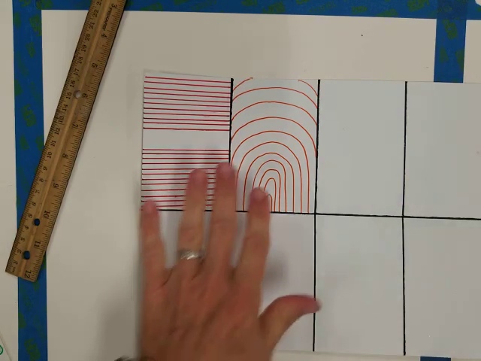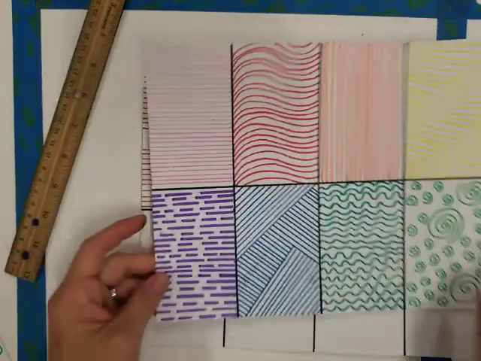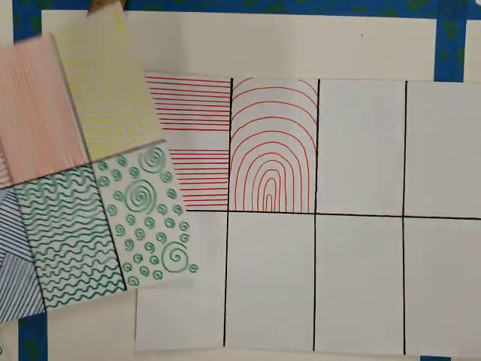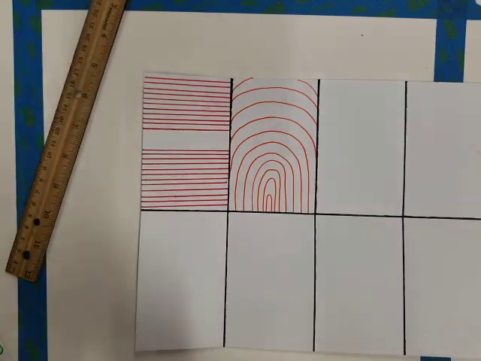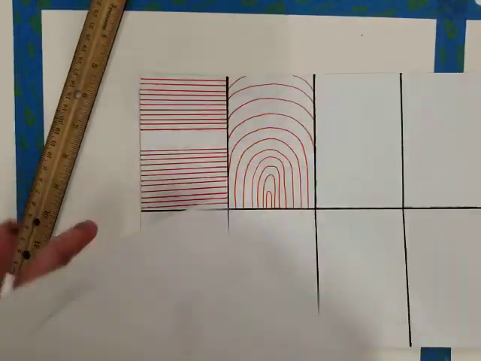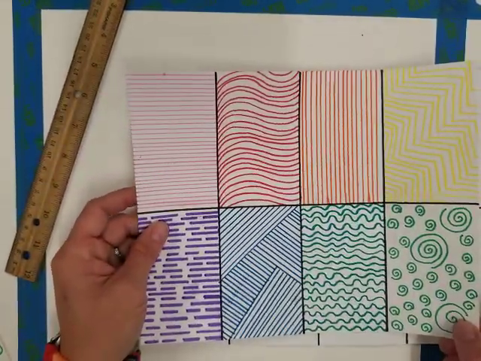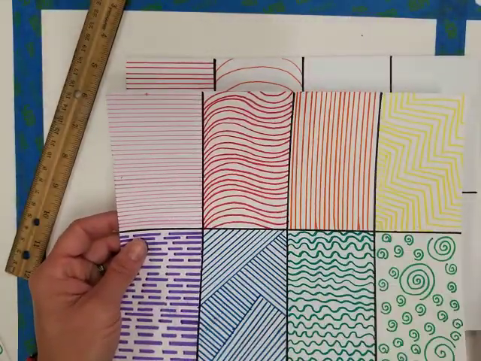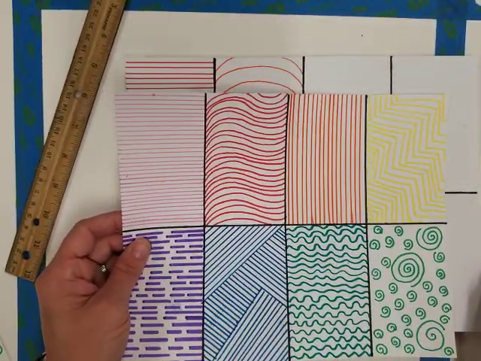So you're going to keep going with this until you have filled up all 8 of your sections with different lines, okay? And then what I did is I wrote the name of the lines on the back of mine so I would remember what I had done. And you can make as many of these as you want, but I would like you to at least make 1 sheet.